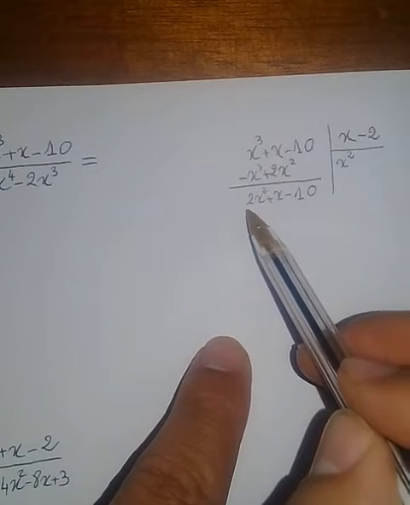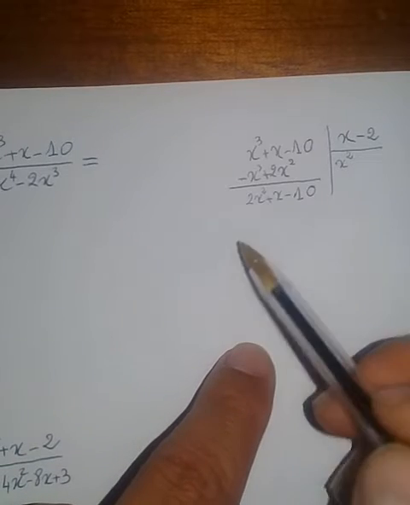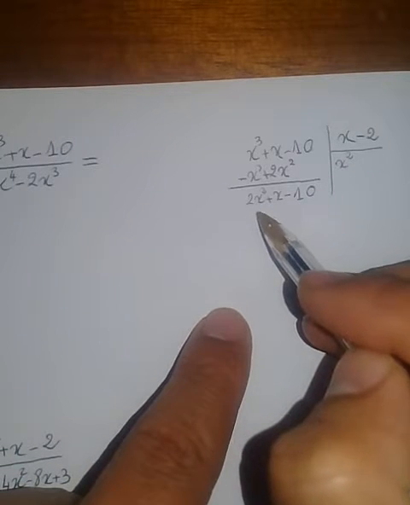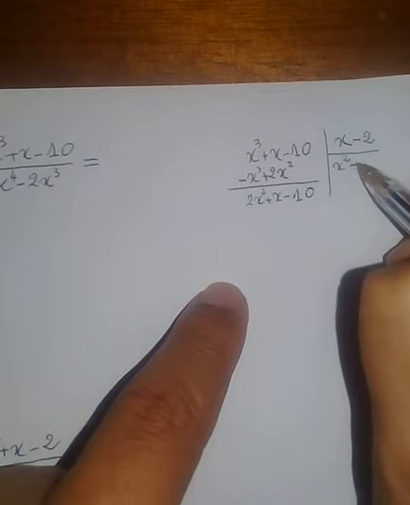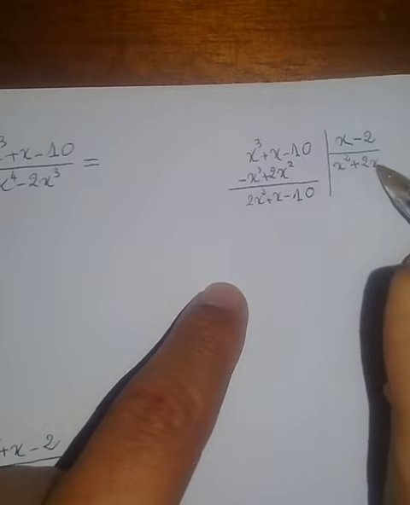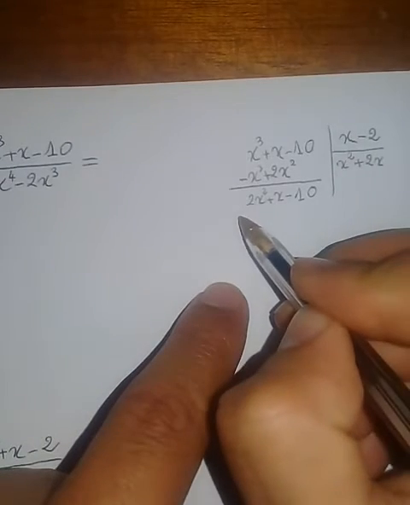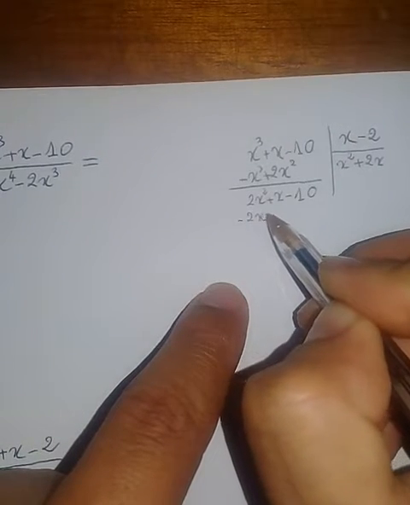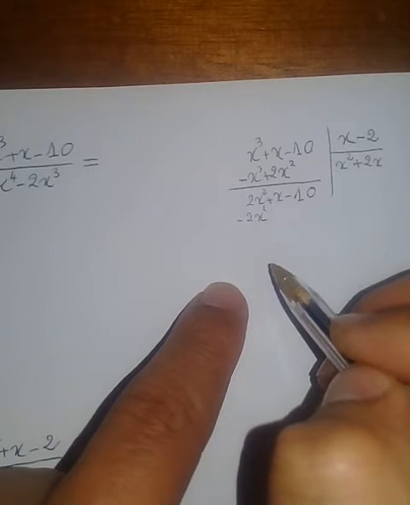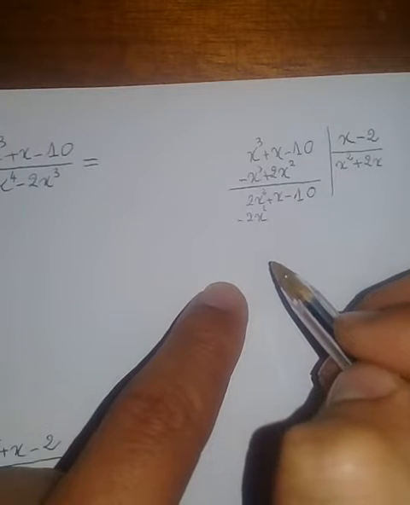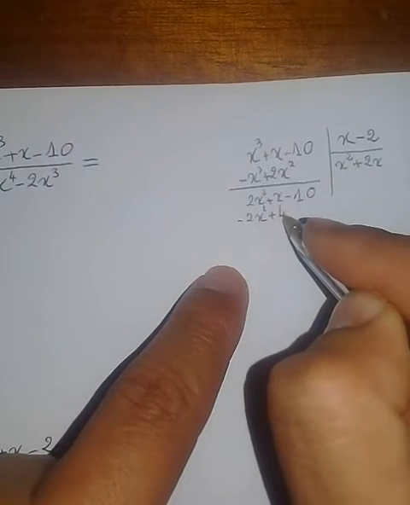We've got to write the terms in linear order, starting with the term with the highest power. 2x squared divided by x is 2x. 2x times x is 2x squared, I'm going to write the opposite of it. 2x times minus 2 is minus 4x, I'm going to write plus 4x.